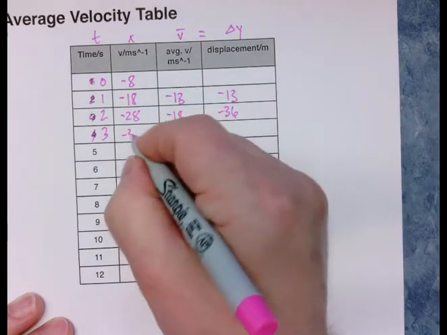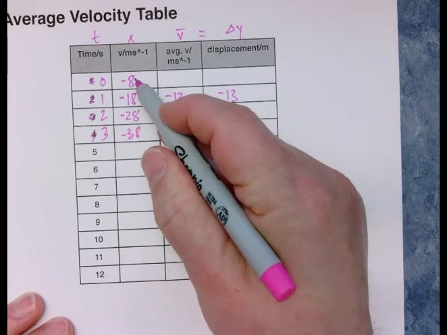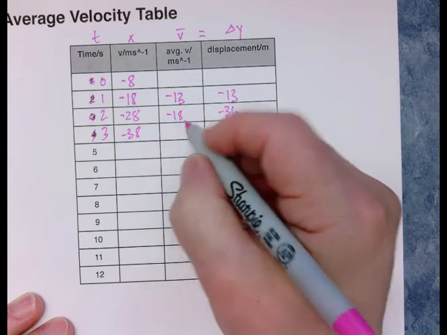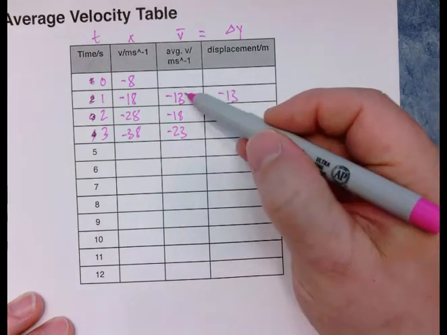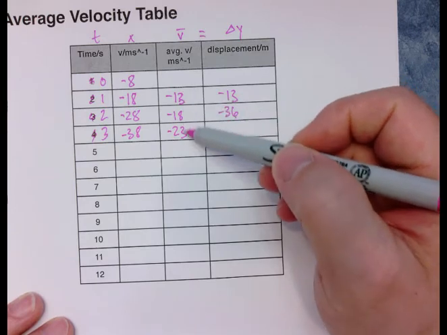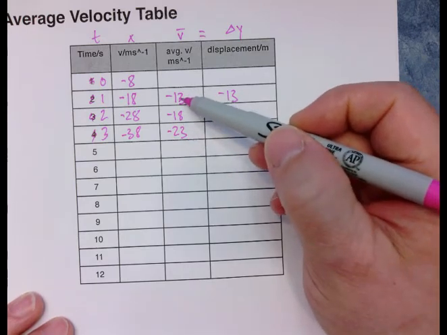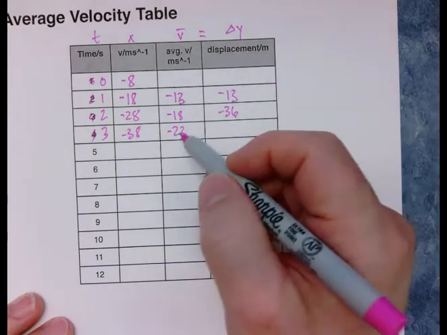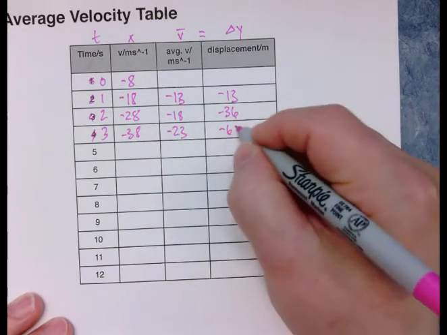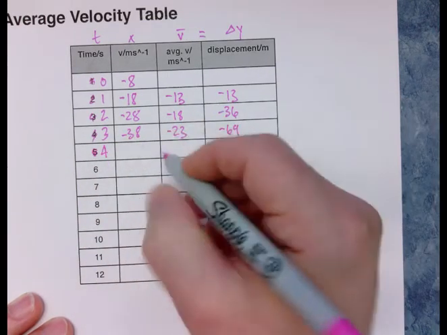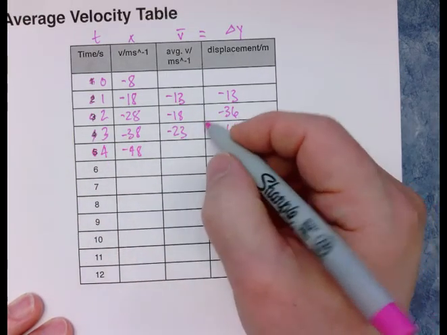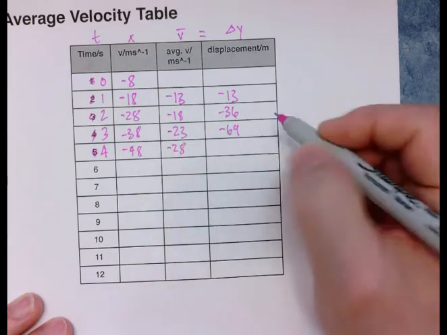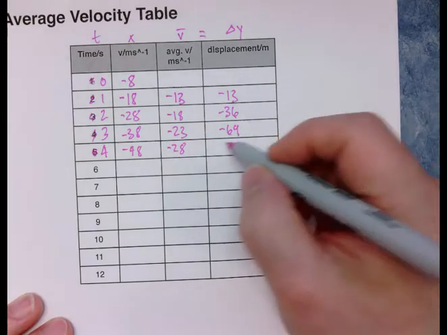And now we have minus 38, and minus 8 adds up to negative 46, divided by 2 is minus 23. Notice, just as in the previous examples, the average velocity is increasing by 5. Why? Because the velocity is increasing by 10 and we're dividing it by 2. So minus 23 times 3 is minus 69. And at 4 seconds, we have minus 48. 48 and 8 is minus 56, which gives us minus 28. And minus 28 times 4 is minus 112.